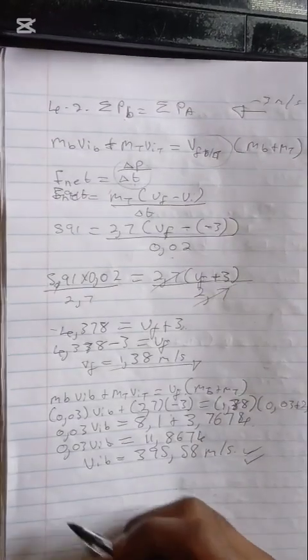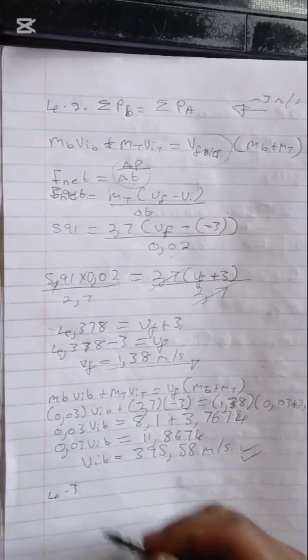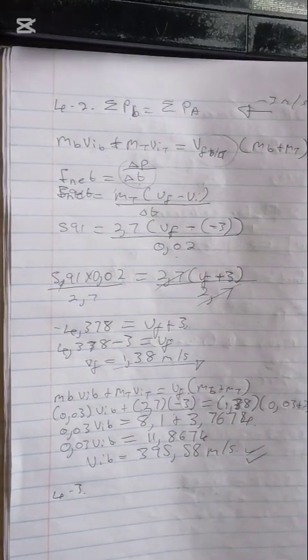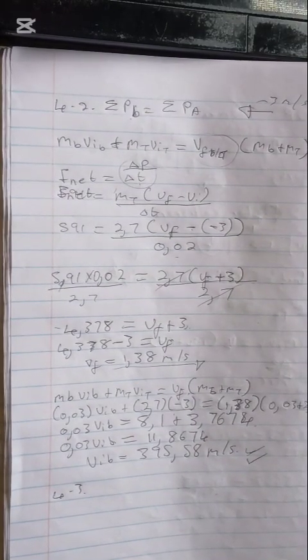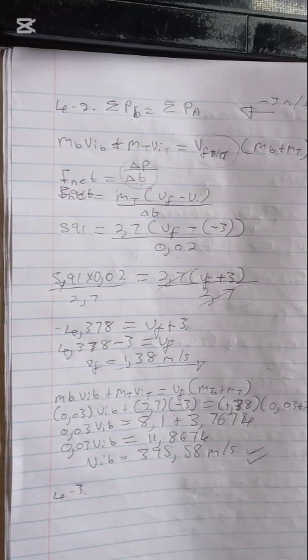So let's move to 4.3. It says state the principle of conservation of linear momentum in words. So what does it say?